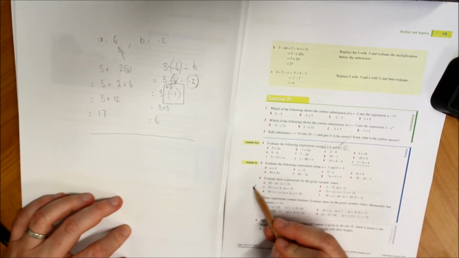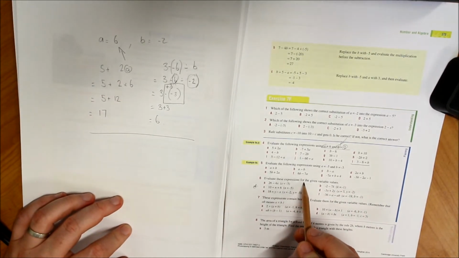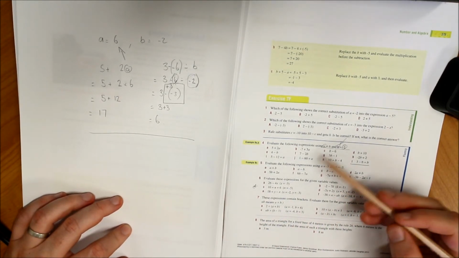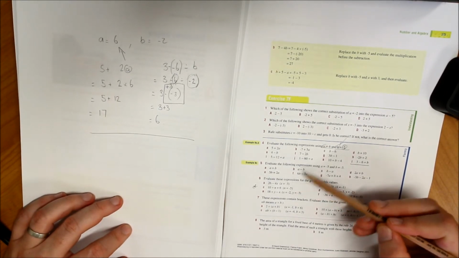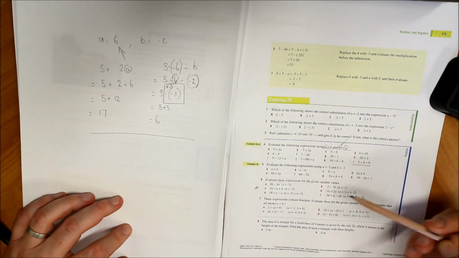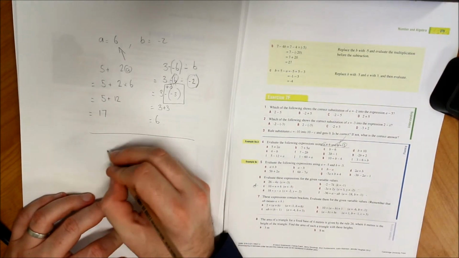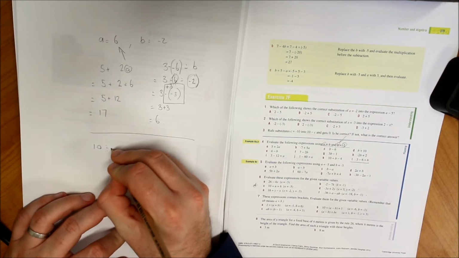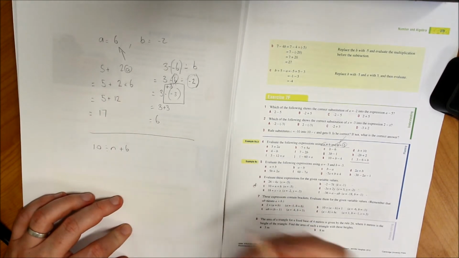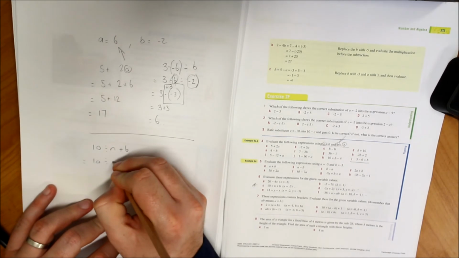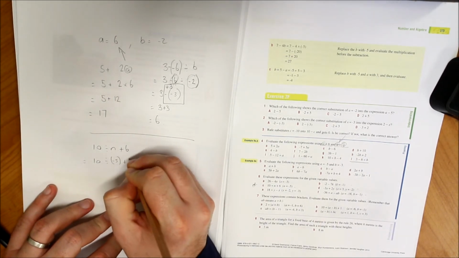Let's have a quick look at maybe number 6. Evaluate these expressions for the given variable values. So in these ones, we're doing exactly the same thing. However, it's giving us a different value for every single question. So, for example, this one here, 10 divided by n plus 6. Now, in this it says n equals negative 5. Let's do our substitution. 10 divided by negative 5 plus 6.